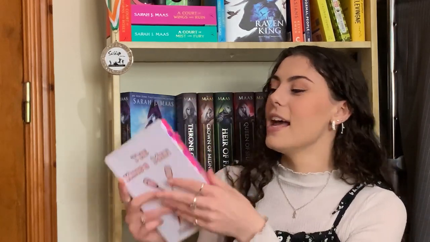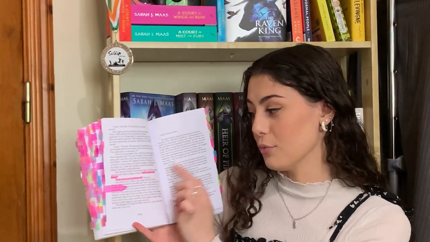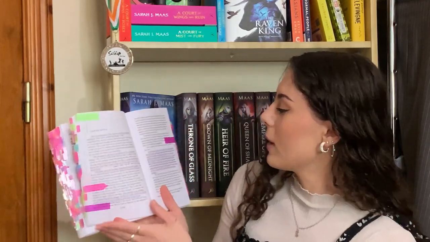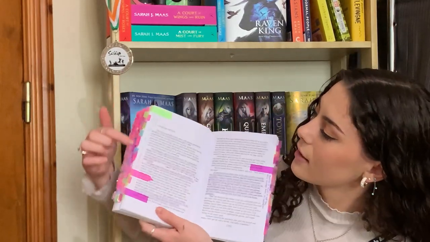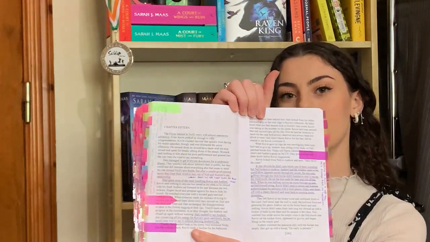Wow, I love that. And in this book in particular, I underlined some stuff, but I also highlighted stuff I really, really loved, and it went hand in hand with the colours as well. They all correlate, and then I wrote in the colours like I was saying. So that's an example.